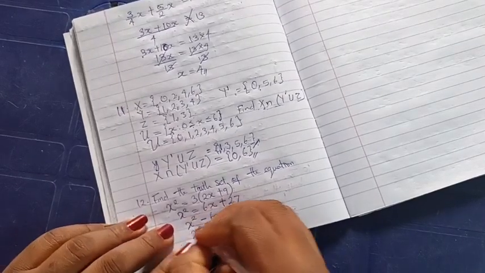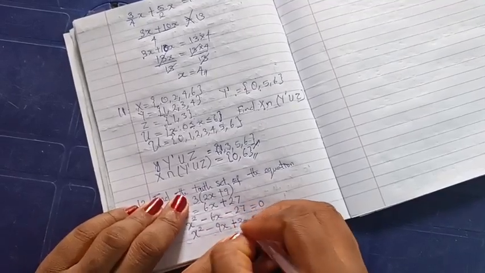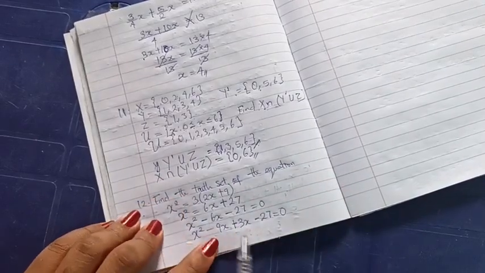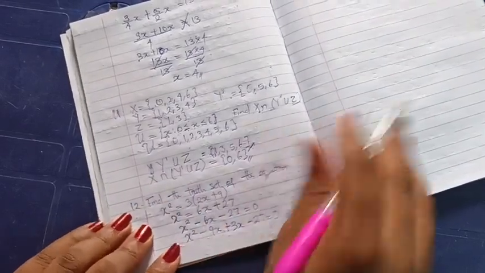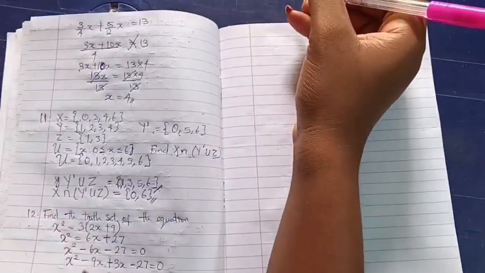So let's move on. We have x squared minus 9x plus 3x minus 27 equals 0. So it's just like expanding. By the time I add these two together, I must get this, right? Okay, so let's move on to this place. From here we can solve. I hope you can see what we have here.